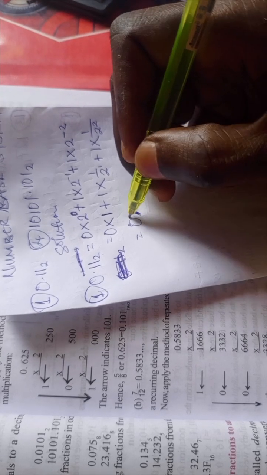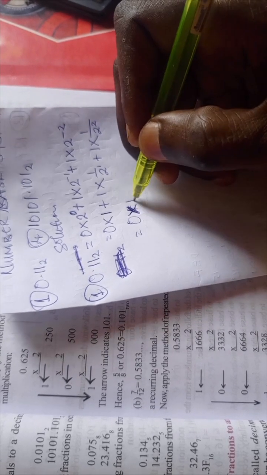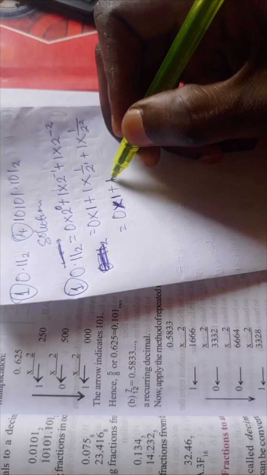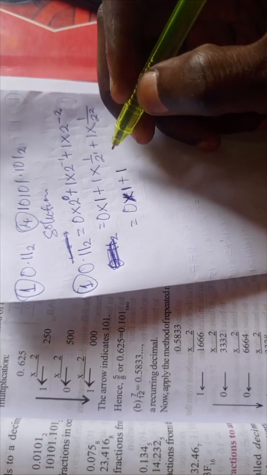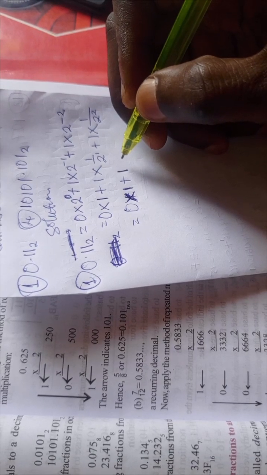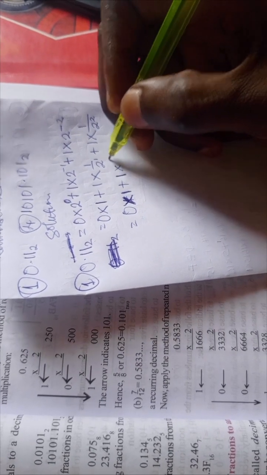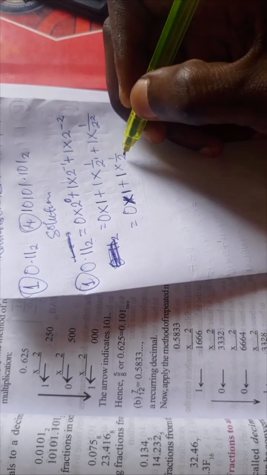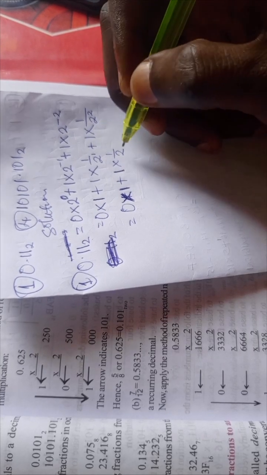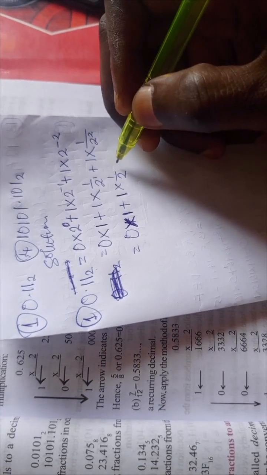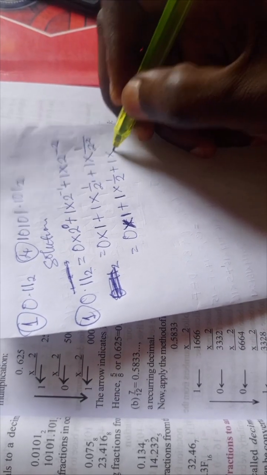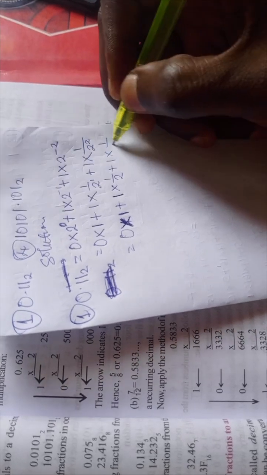So the next step will be 0 times 1, giving us 0, plus 1 times, let me simplify the other part first. We have 1 all over 2, since any number to the power of 1 is that number itself, plus 1 times 1 all over 4.